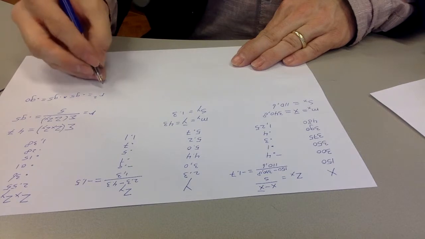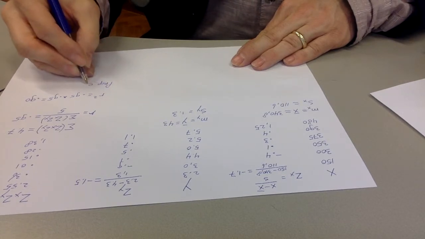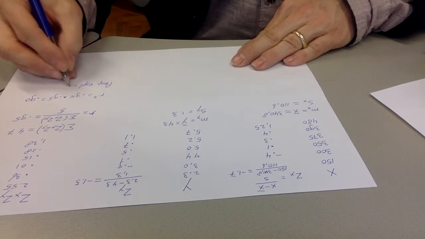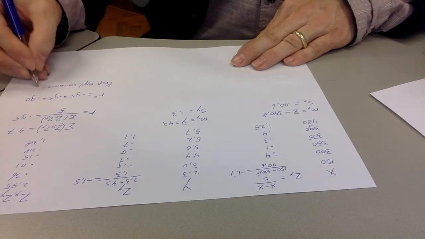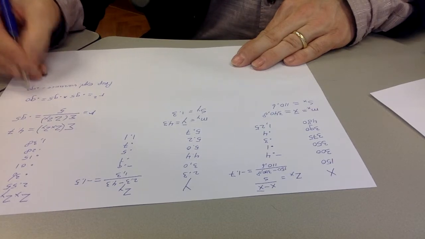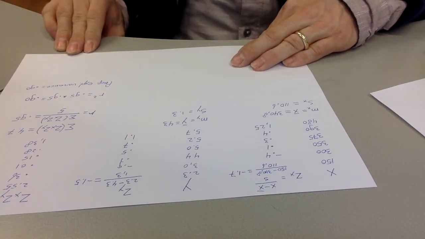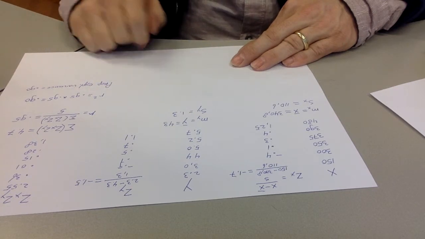Therefore, the proportion of explained variance is 0.90. That's how you calculate the coefficient of determination R squared and the correlation coefficient R.